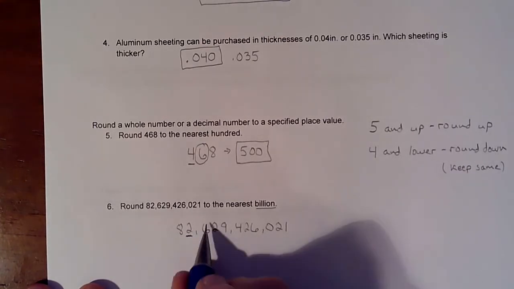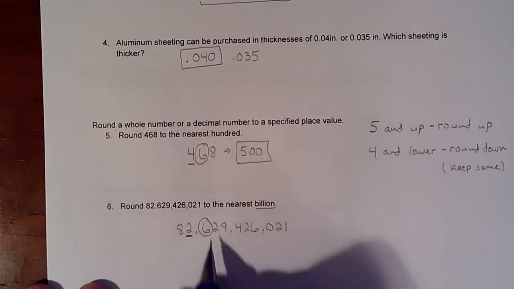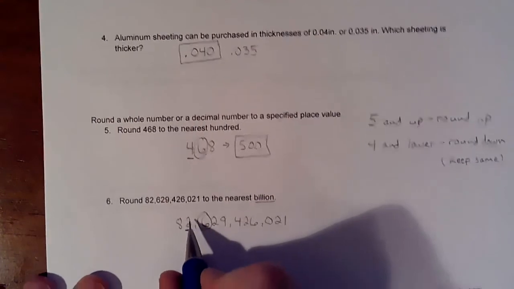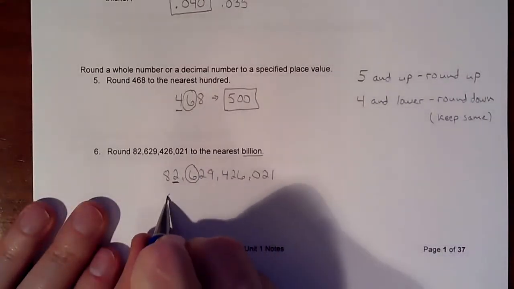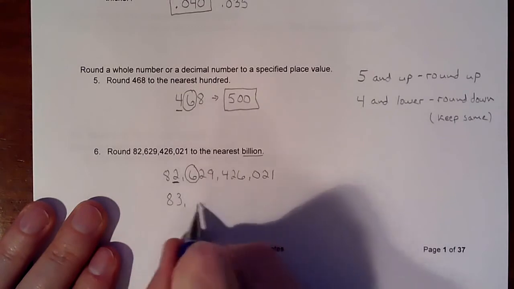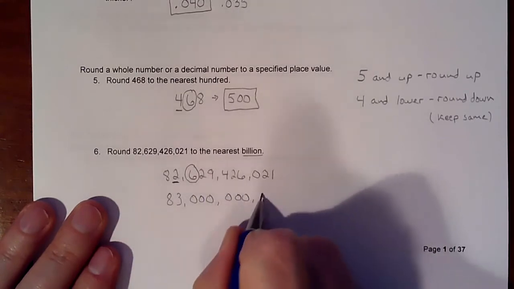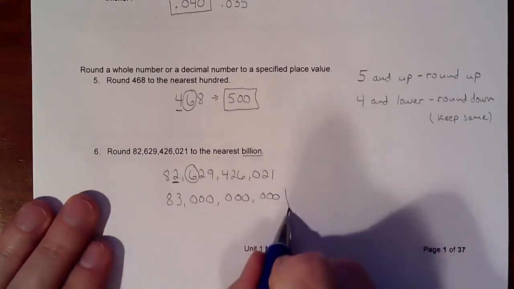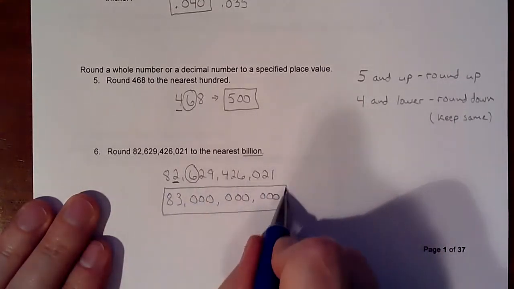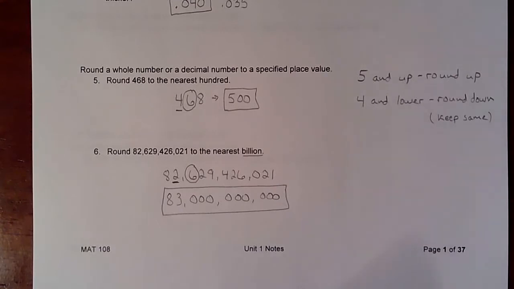Okay, so the 2, the immediate number after it, the 6 is going to round that up. So we have 83 billion. 1, 2, 3. 1, 2, 3. 1, 2. Okay, and that's rounded to the nearest billion.